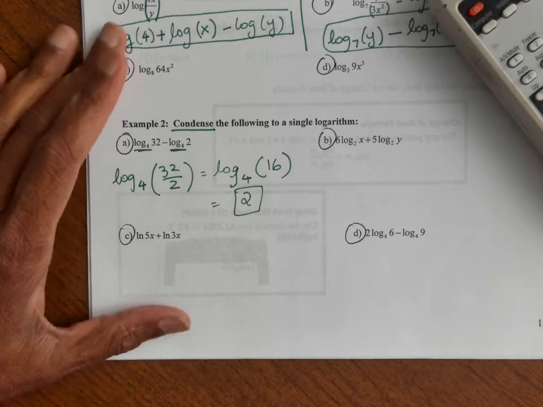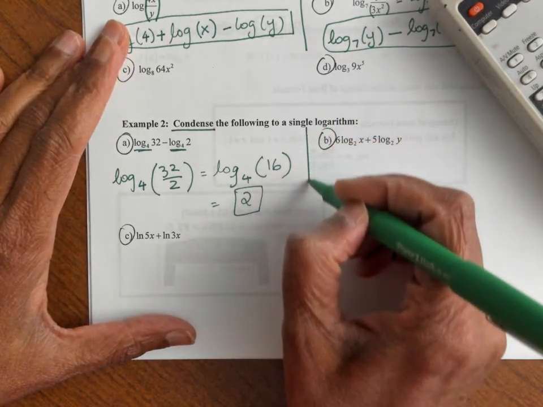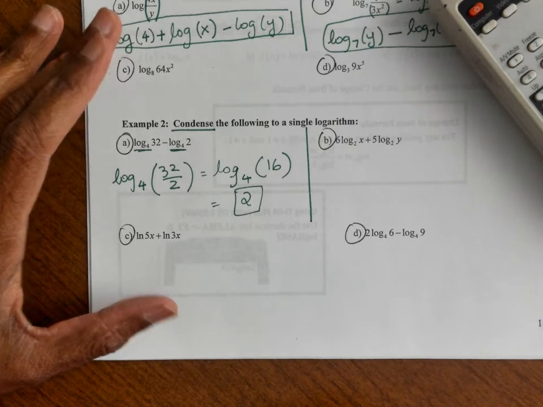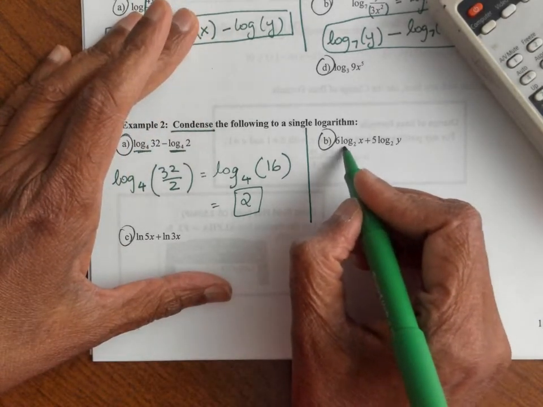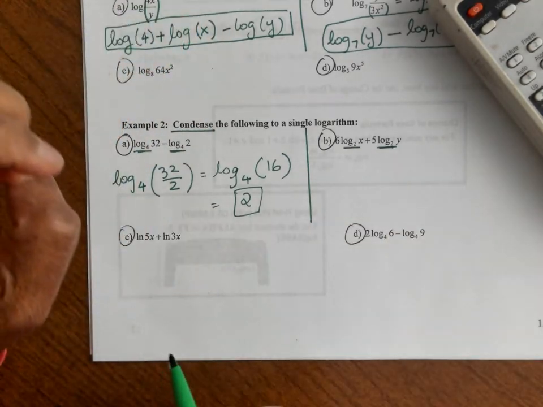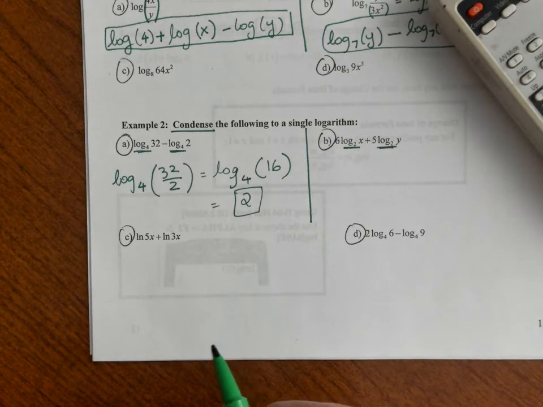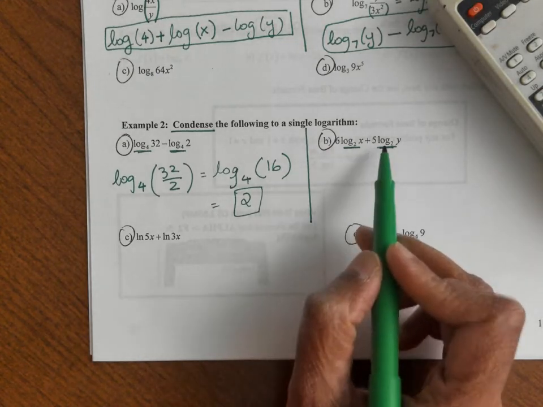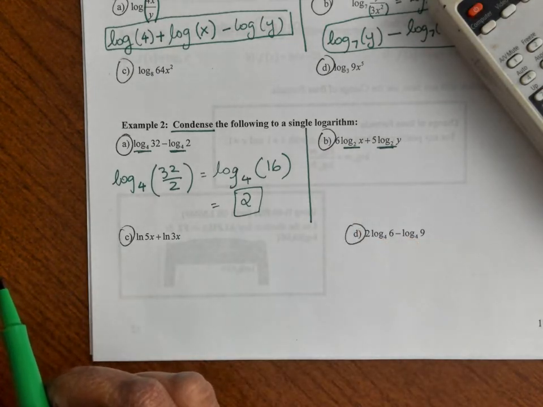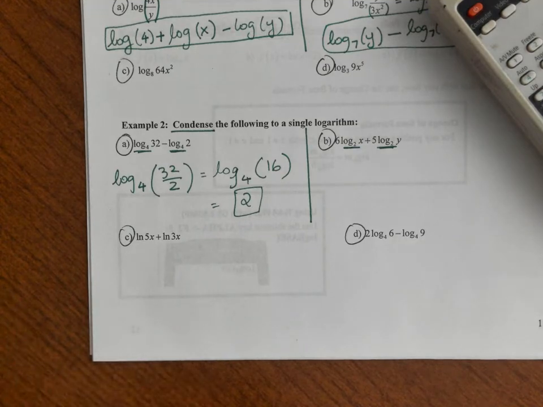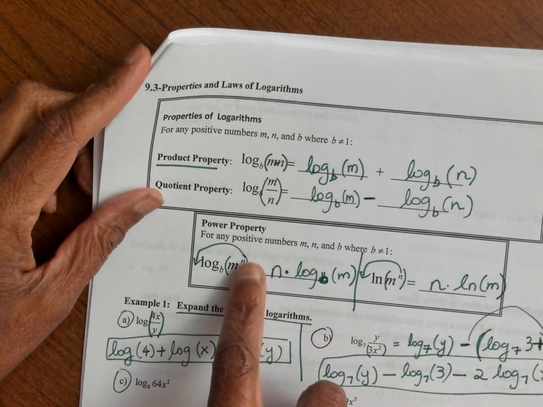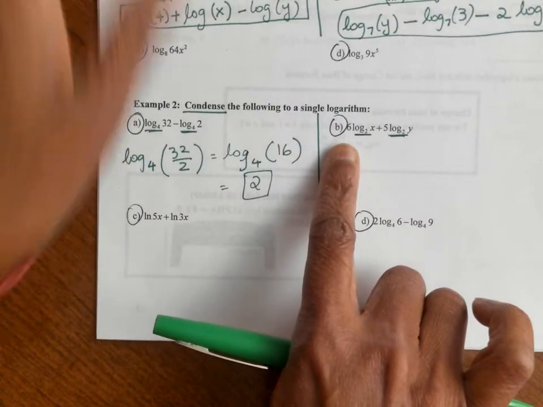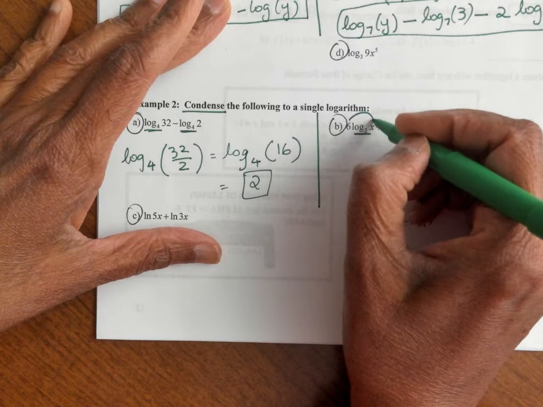Okay, let's go ahead and do B. There's one more thing you have to do in B before you can combine. What do you think I should do? They do have the same base, log base 2, log base 2. But before I can combine them, I really cannot combine because there's a 6 in the front and 5 in the front. What should I do to those? You do the reverse of the power property. Remember, anything to the power, you bring it to the front. So if it's in the front, I should be able to move it as a power.